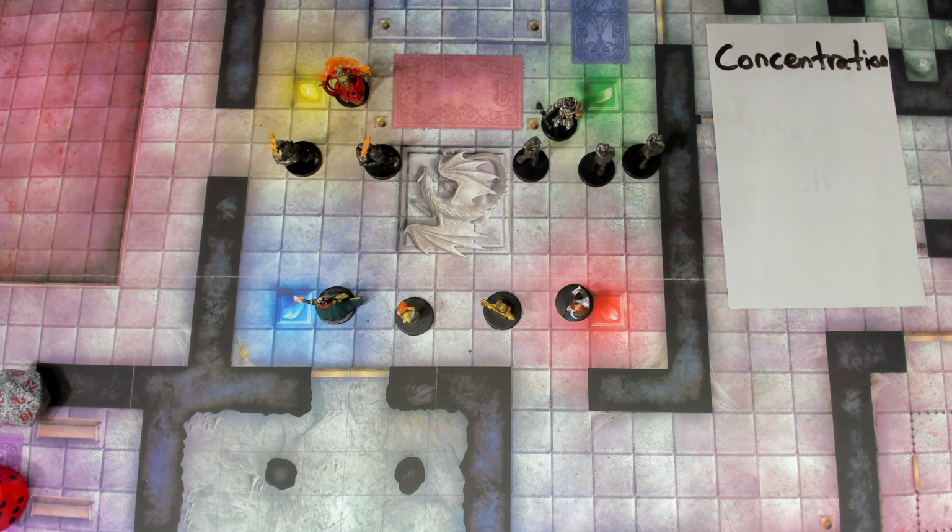There are only two spells that I've found that are concentration in basic BECMI D&D, and that is Phantasmal Force, and the other one is Wall of Fire. And much to my surprise, each one of them is worded differently, so the conditions for breaking concentration are slightly different.